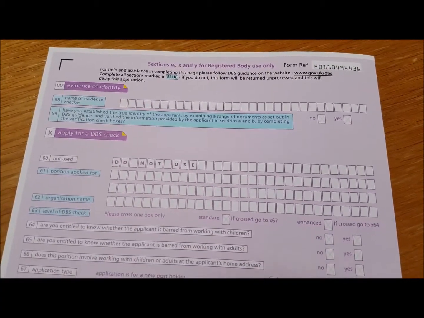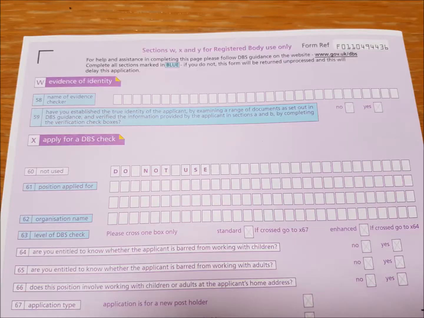Line 61 is really important. It's the position the applicant has applied for. It's not enough just to put volunteer here, because what we want to do is tally up the position that this application is about with the level of DBS check that you are asking for. So, for example, a volunteer youth worker would indicate that an appropriate level of DBS check might be an enhanced check. So be as specific as you can.